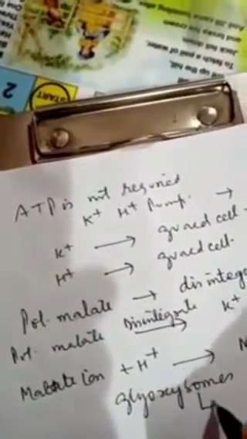Now in the guard cells, glyoxysomes are present, and in them a cycle occurs, that is called the glyoxylate cycle. When the malic acid goes through this glyoxylate cycle, starch is formed. Now we know that this starch has very low OP, osmotic pressure, and we also know that water moves from low osmotic pressure to high osmotic pressure.